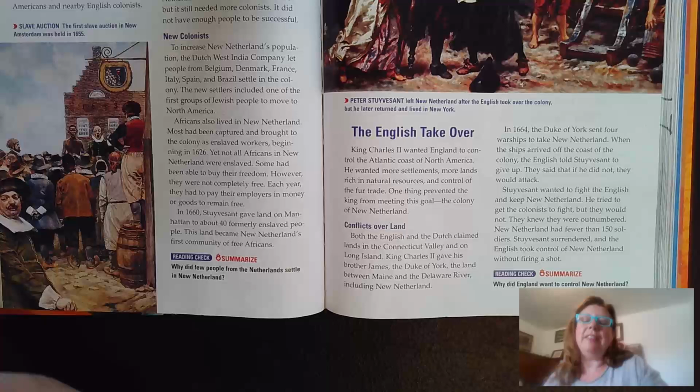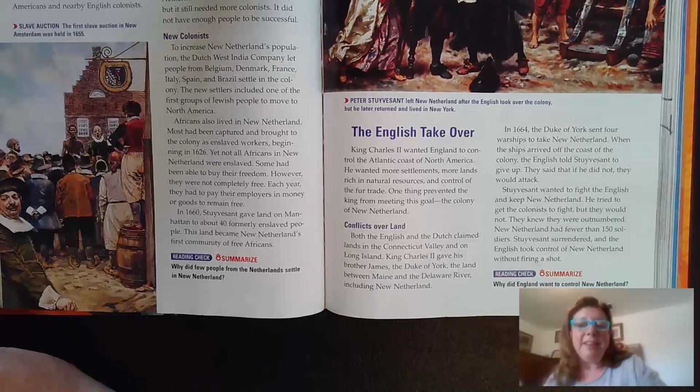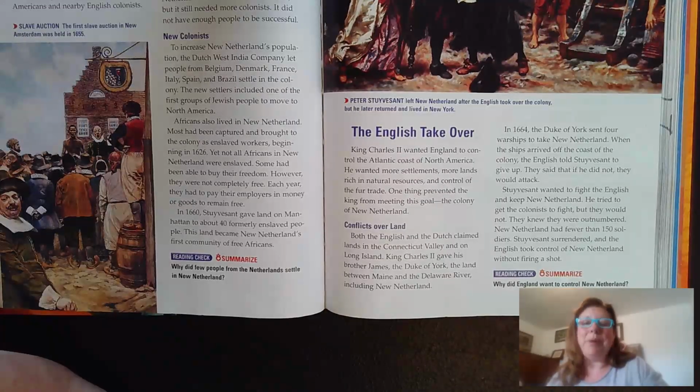And it might have been that maybe Stuyvesant was not nearly as popular or as kind. Maybe he wasn't a very good leader. This just says they didn't have enough people. But they were just like, hey, you take him out. We'll keep working here. We'll provide goods or whatever, or pay taxes.